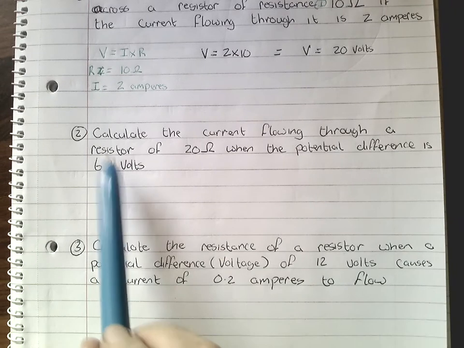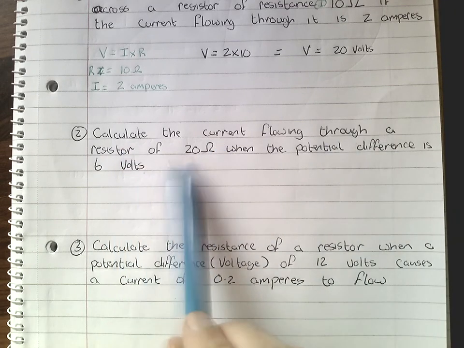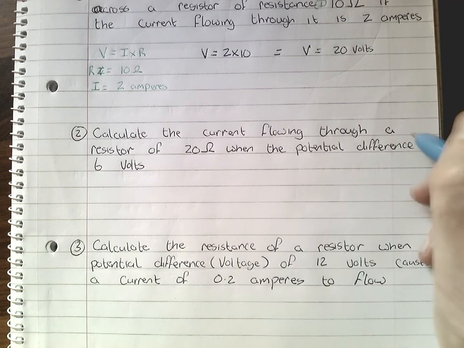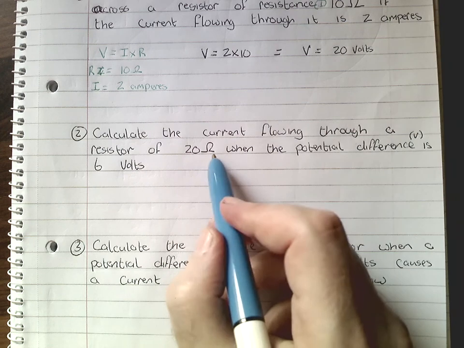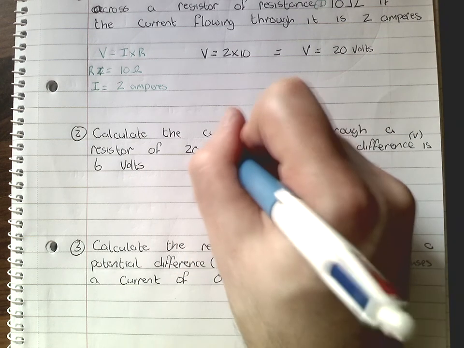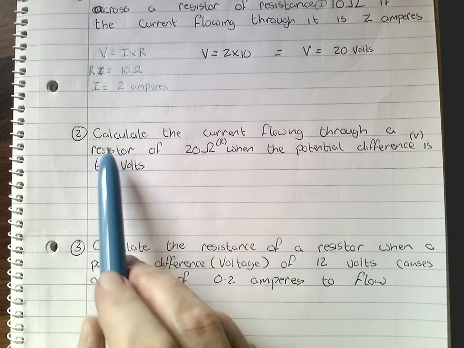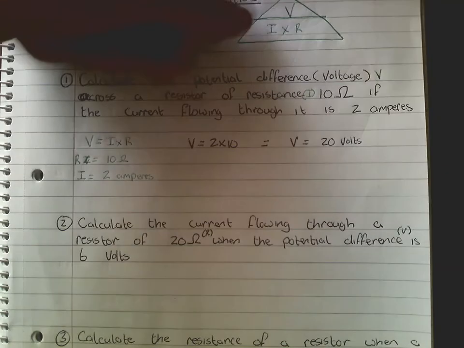So question 2 then is calculate the current flowing through a resistor of 20 ohms when the potential difference, and remember, this potential difference is just another word for voltage. So that is going to be V. This is R, and we're looking for the current. Okay, so what we do is we go up here, we cover what we're looking for.